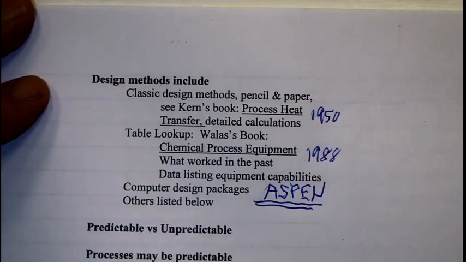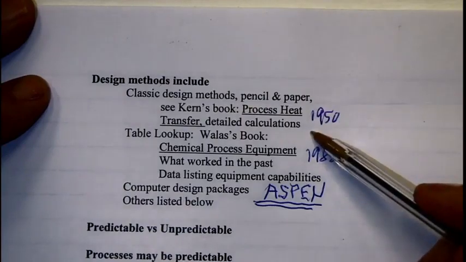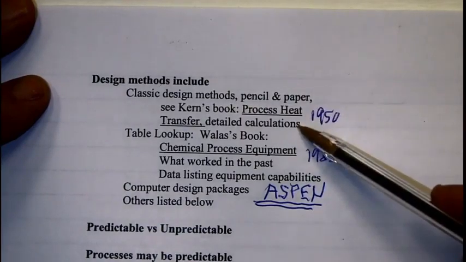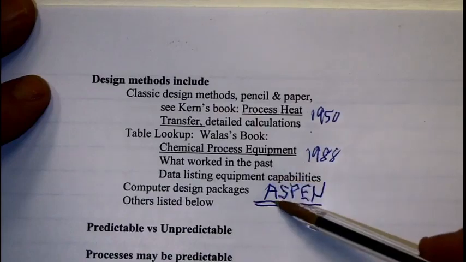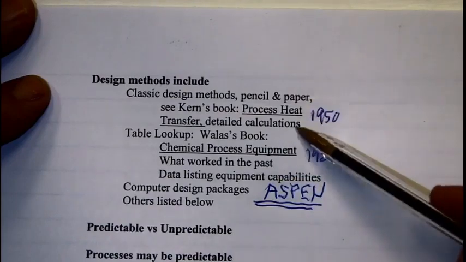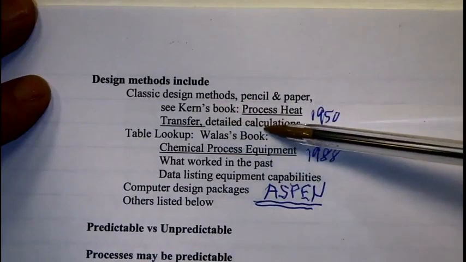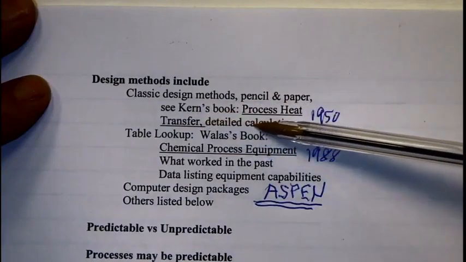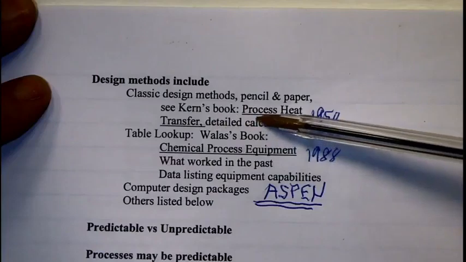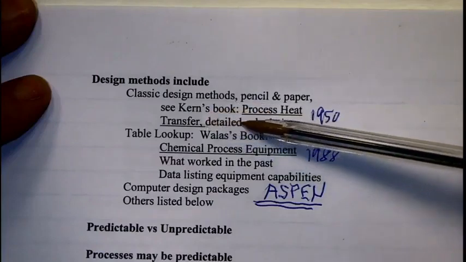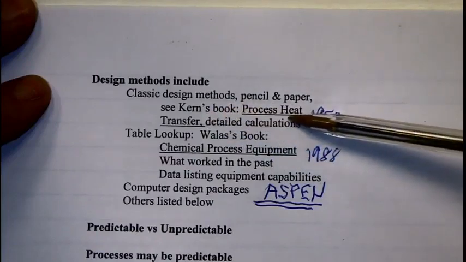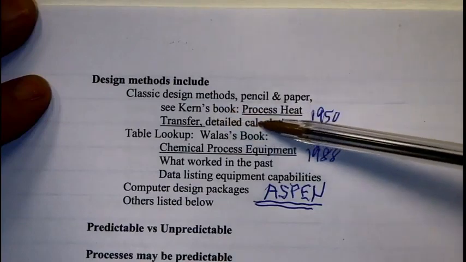An example would be heat exchangers, right? We have Kern's heat exchanger information, but that's not the best. Incorporated in Aspen is what is called the Bell-Delaware method. Kern's book is conservative. In other words, the results of design calculations are conservative, and that usually means you have more area than you actually need for the heat transfer.